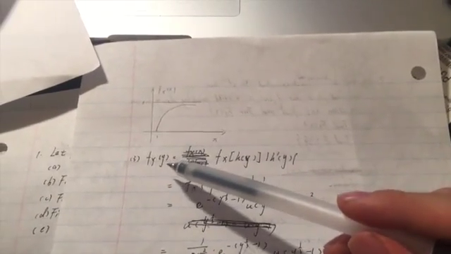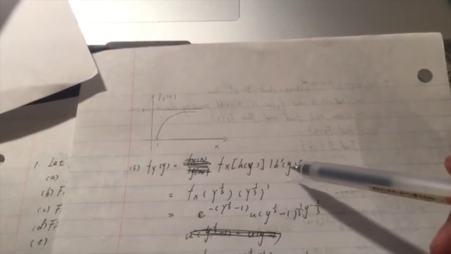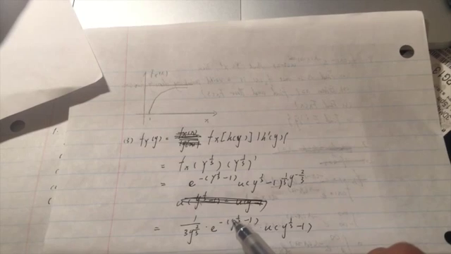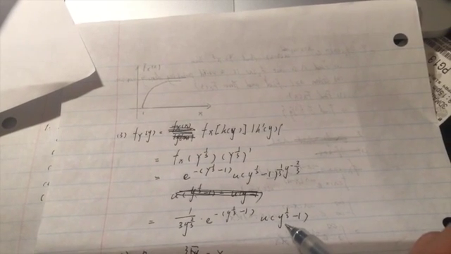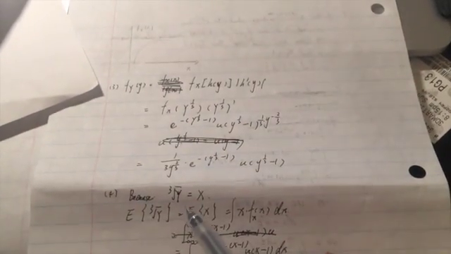The lowercase f_Y equals f_X at x equals h(y), multiplied by the derivative of h(y), and we can get a result equals 1/3 times y to the power of 2/3 times e to the power of minus (y to the power of 1/3 plus 1), times u(y to the power of 1/3 minus 1).